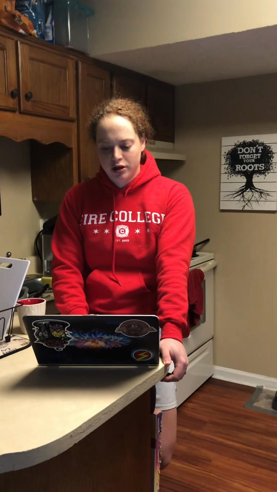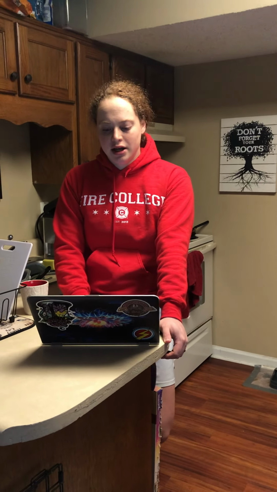Alright, so his first set of vitals, we have a blood pressure of 95/60. We have a pulse of 122 beats per minute. Respirations are 24 breaths per minute and are shallow. His O2 saturation is 95%.